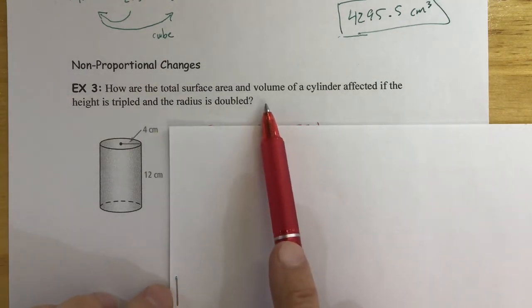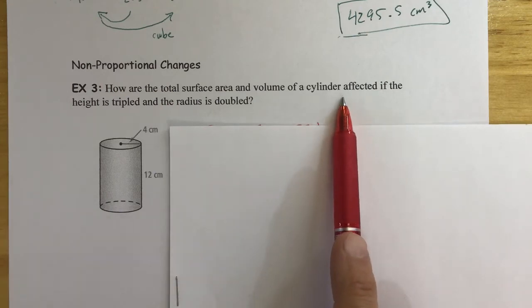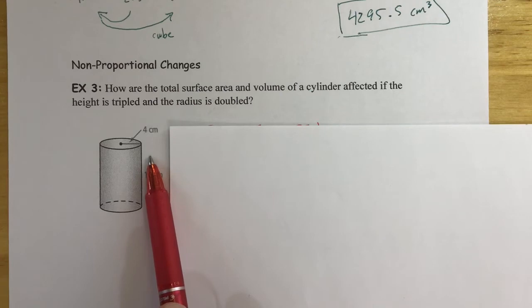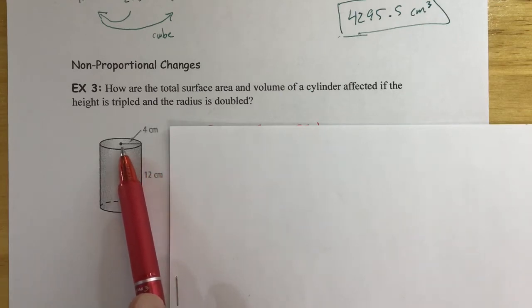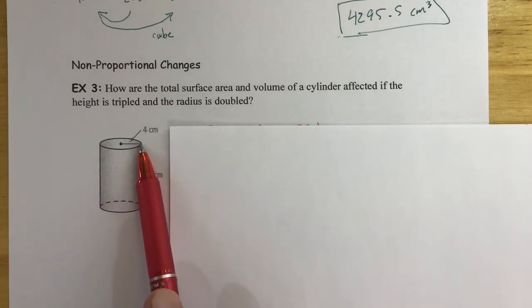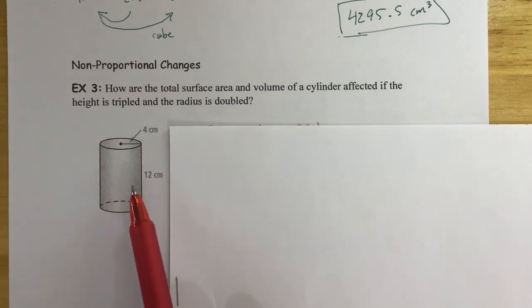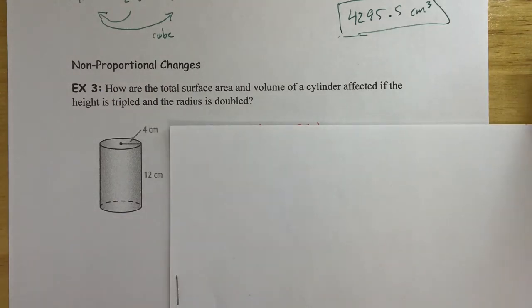Like in this particular problem, the cylinder's height is going to get tripled, so it's going to go from 12 to 36, and then the radius is going to get doubled, so it's going to go from 4 to 8. But you're not doubling both of them, and you're not tripling both of them. You can do different things. You're going to double one, and then you're going to triple the other. All right, and the truth is, with most of these problems, you actually just have to do the full calculations to figure out what the comparison is.